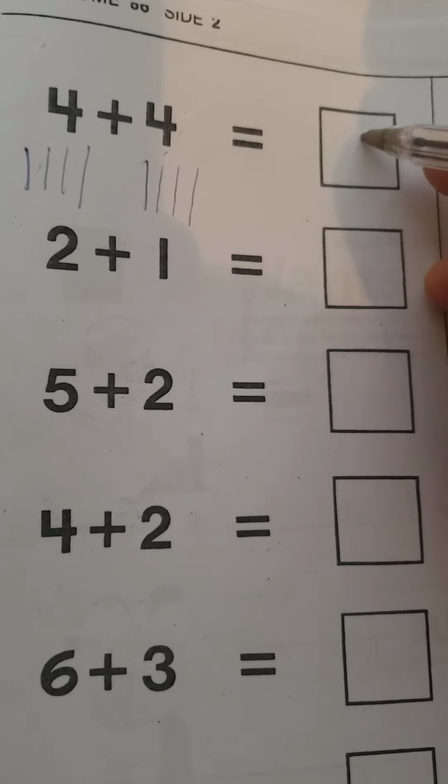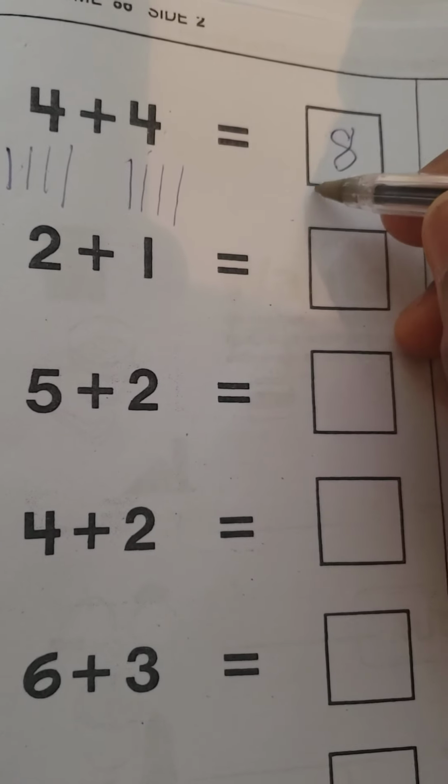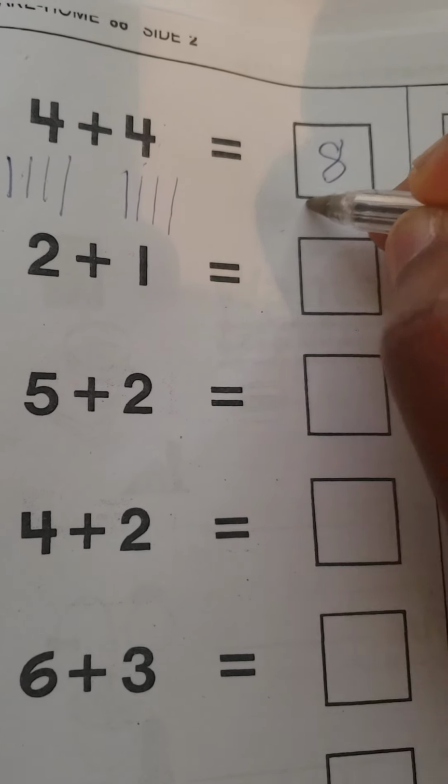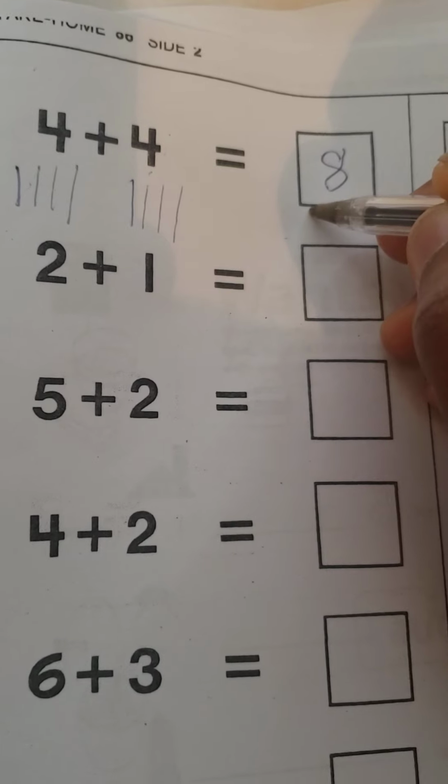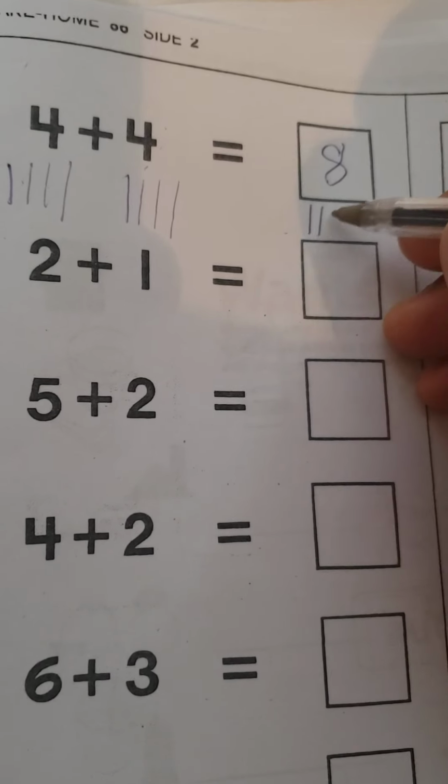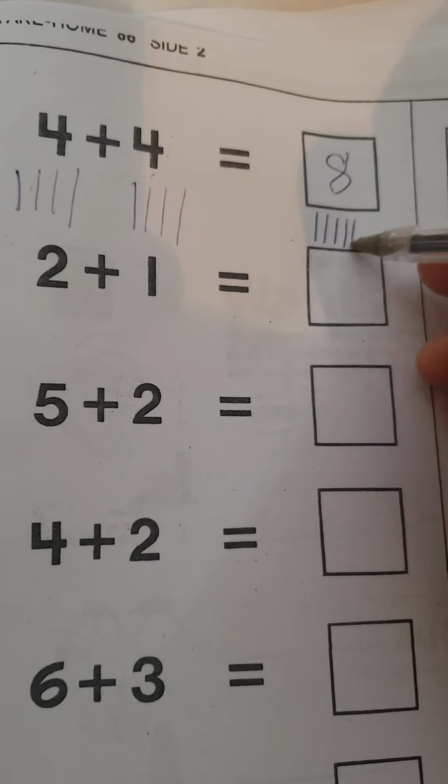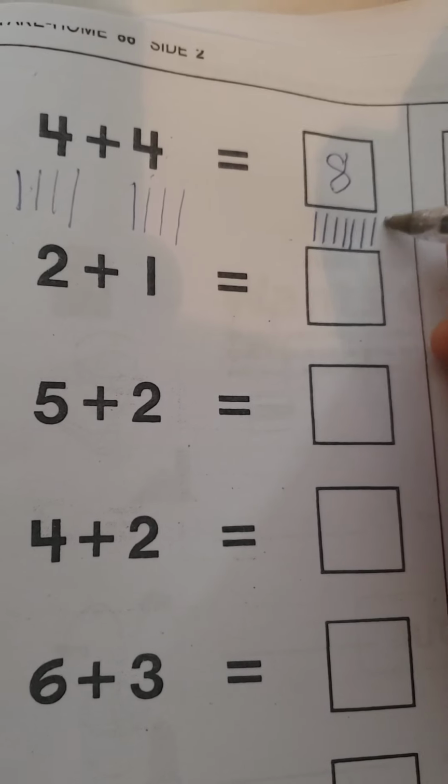Then I write number 8 right here, and I'm going to make 8 lines to make sure I have the correct lines. Now let's count. 1, 2, 3, 4, 5, 6, 7, 8.